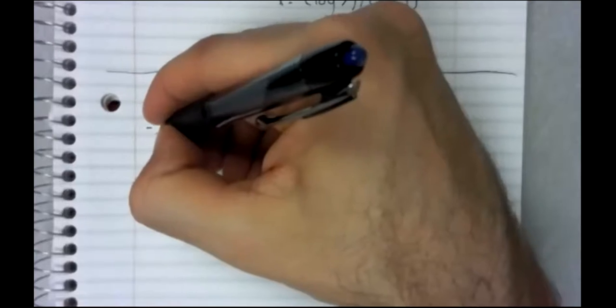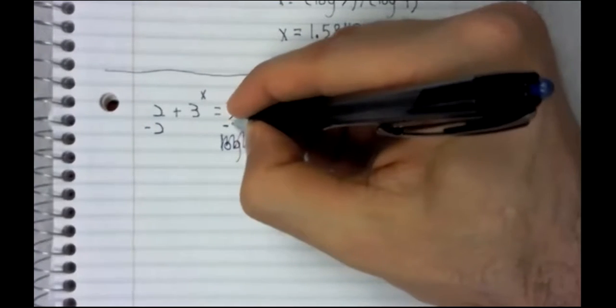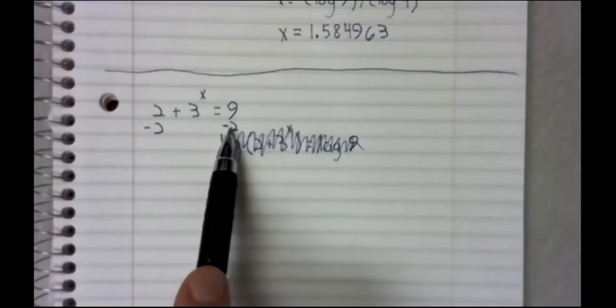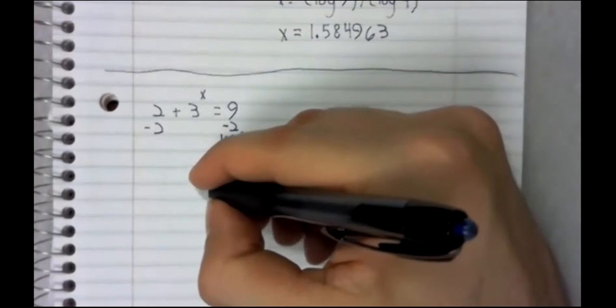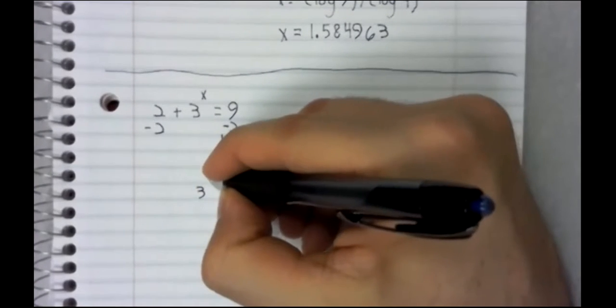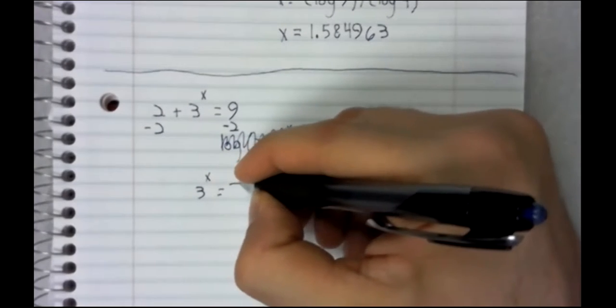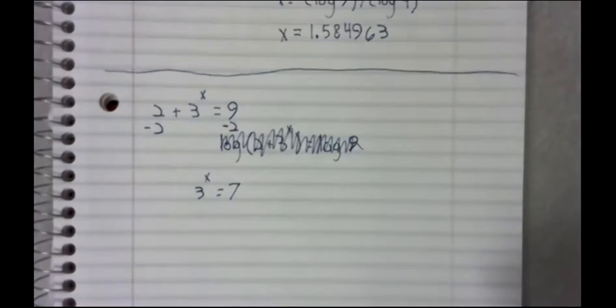And once we've made that observation, actually doing it is relatively straightforward. Addition is eliminated via subtraction. We can subtract 2 from both sides and get 3 to the power of x equals 7.